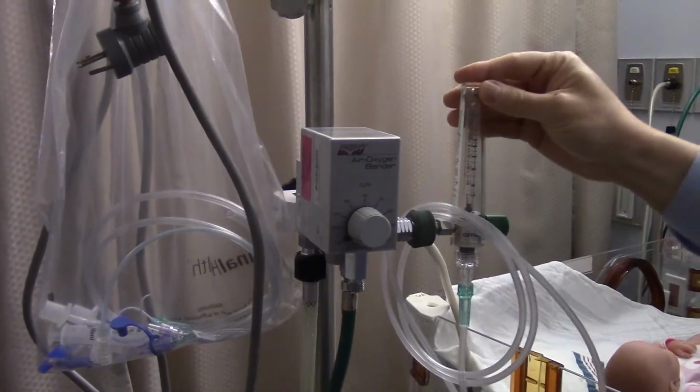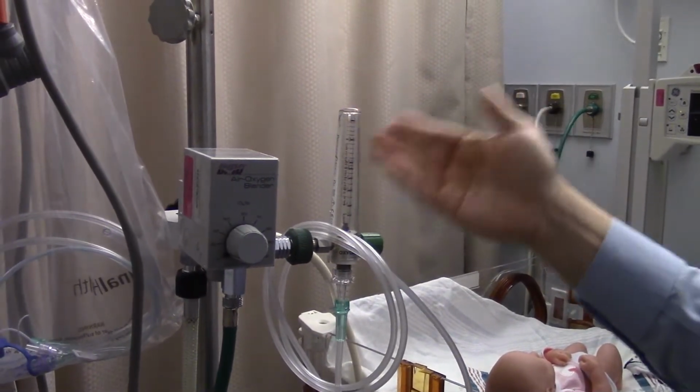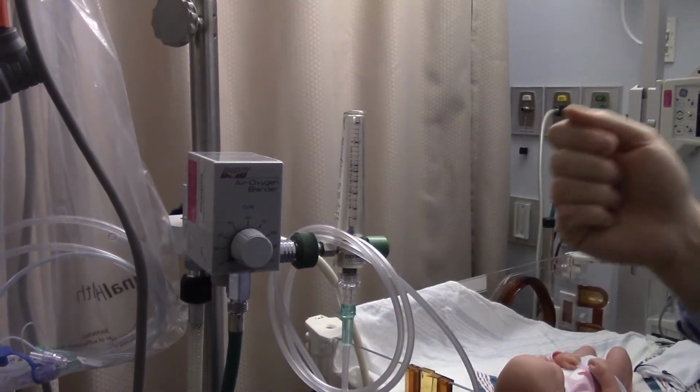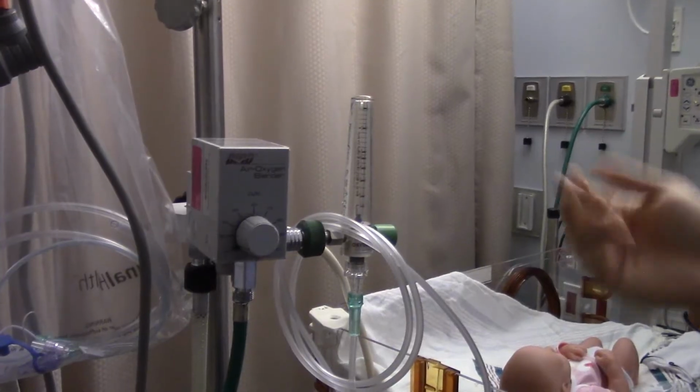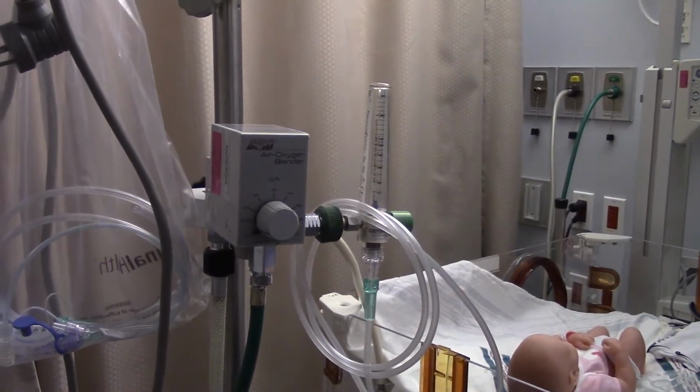The flow that's coming through the unit is what's actually making the chamber bubble. We'd like to start at 7 on flow. That's a good place to start. It can be adjusted to try to help with increased work of breathing or things like that, but starting at 7 is a good place to start.